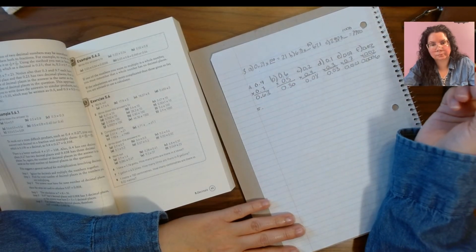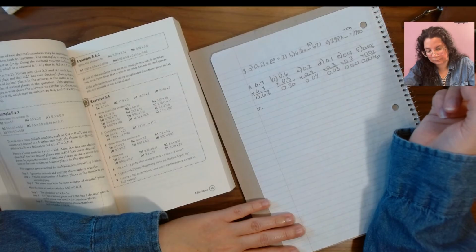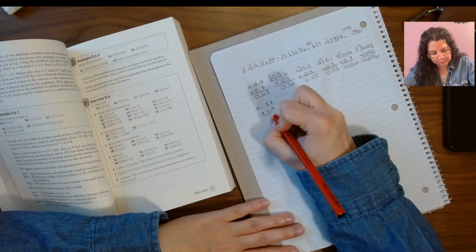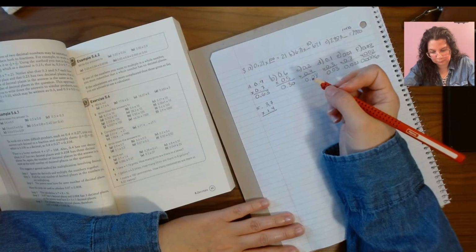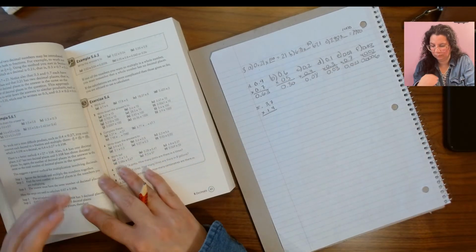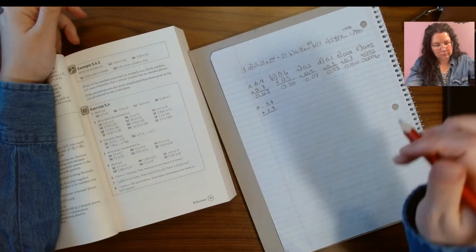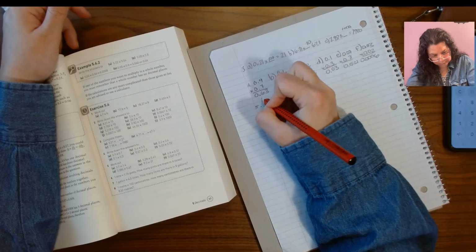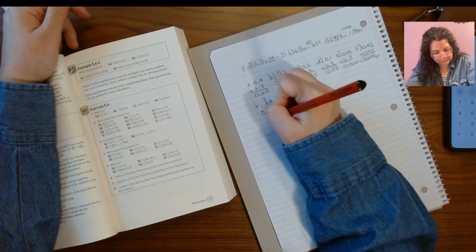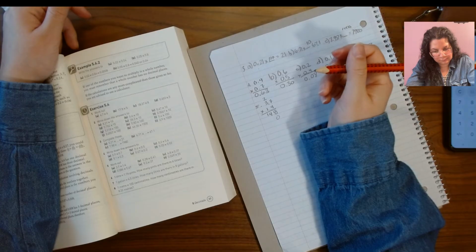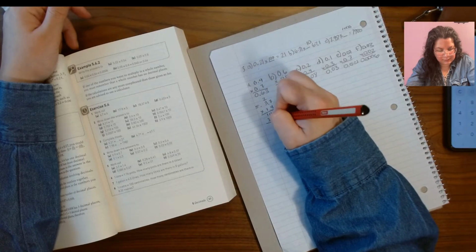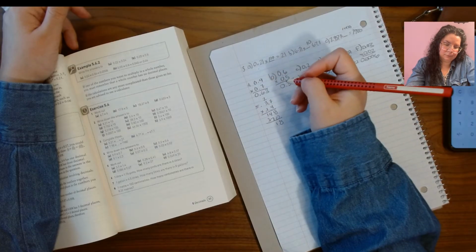5. Work out 3.7 times 1.4. So that would be 7 times 4 is 28. 12, 14. 1 times 7, 7. 3 is 8, 11, 5.